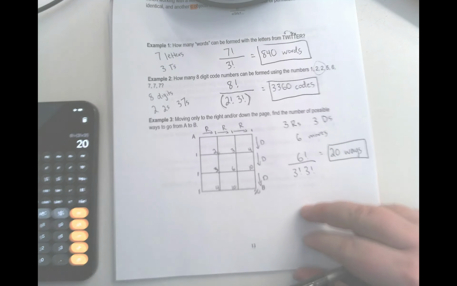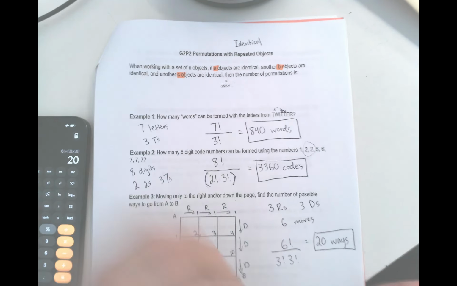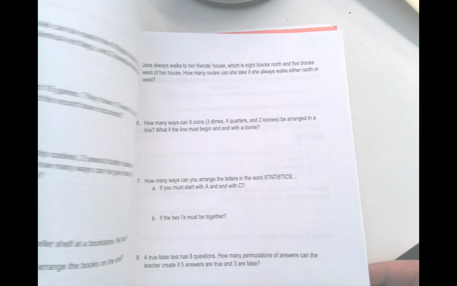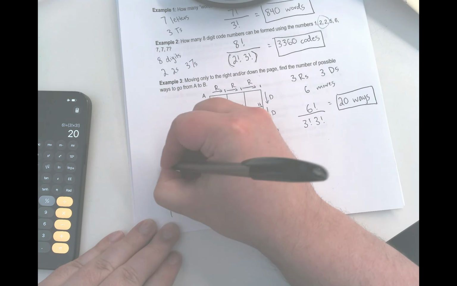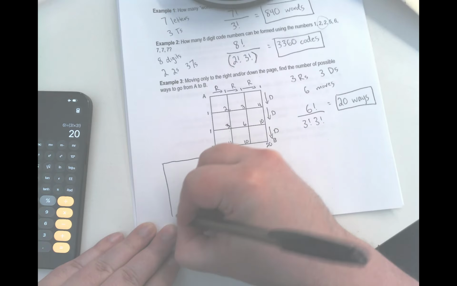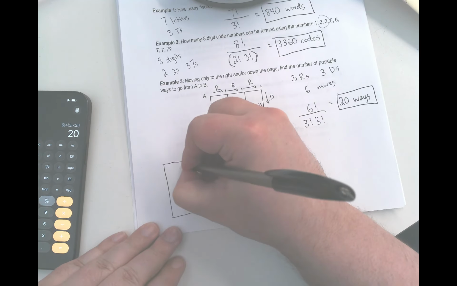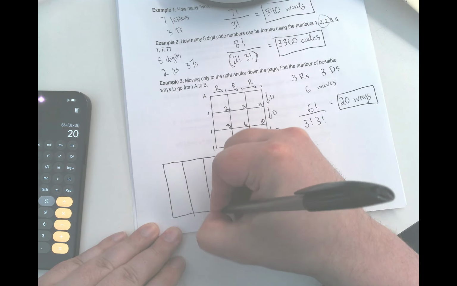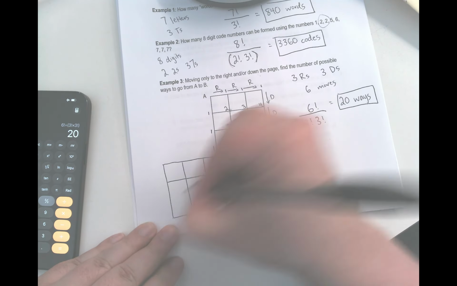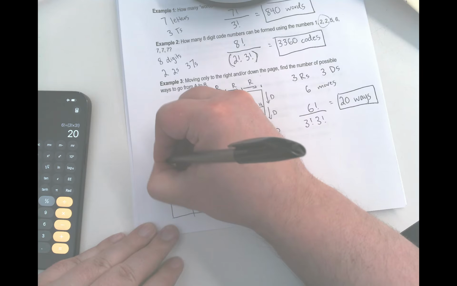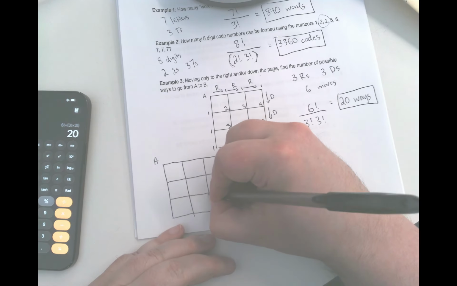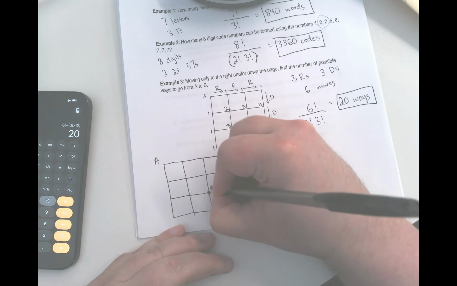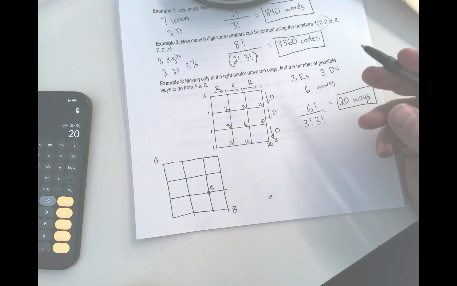Now, I'm going to throw one more example in here because, yes, this is the last example. So now what happens if we have a grid like this? I'm just going to draw it out here. It's just a 3 by 3 grid. And again, we want to go from A to B, but what happens if we want to make a stop at C along the way?